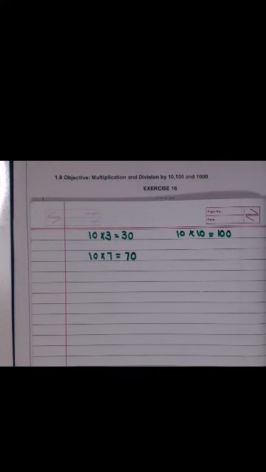Right? Now children, remember, when a number is multiplied by 10, its value is increased 10 times. I repeat, when a number is multiplied by 10, its value is increased 10 times. What do I mean by this? Let's take an example. If I take, let me use another pen.